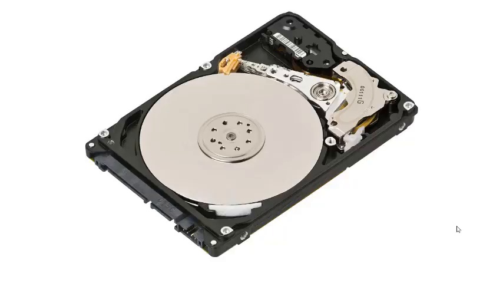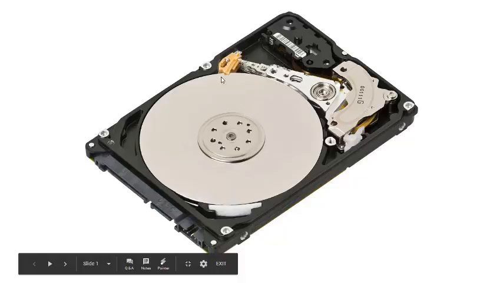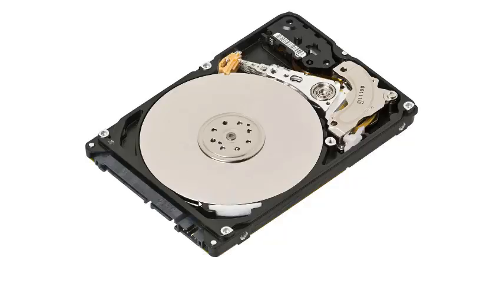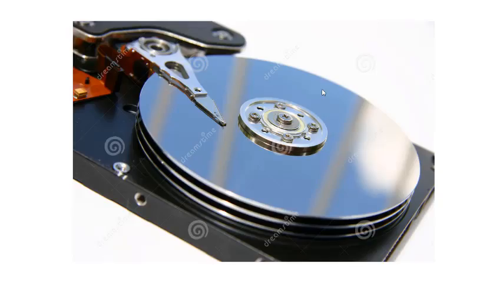But this is what it would look like if we were actually able to pry it open and see what's on the inside. What you'll see here, this would be one of the platters, and inside a hard drive they're stacked on top of each other. And we won't worry too much about what you see over here, but this is what we call an actuator arm, and it works basically like a needle on an old record player, and it moves across reading the information on the disk.